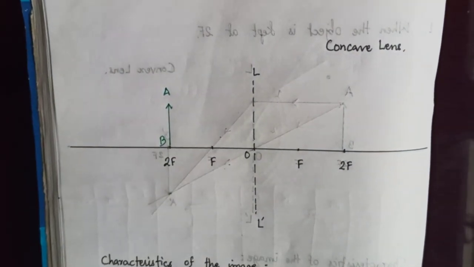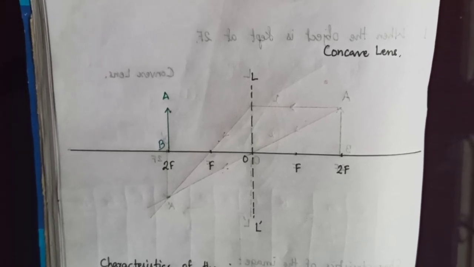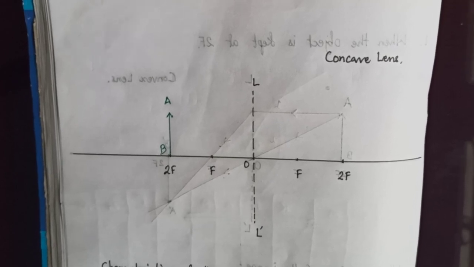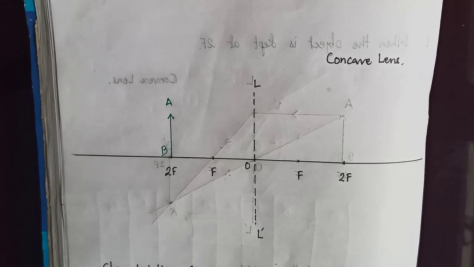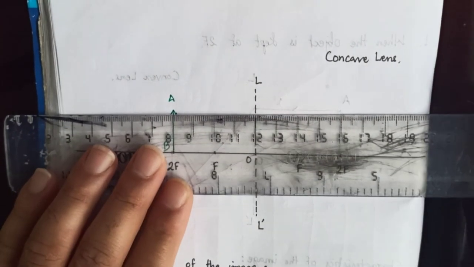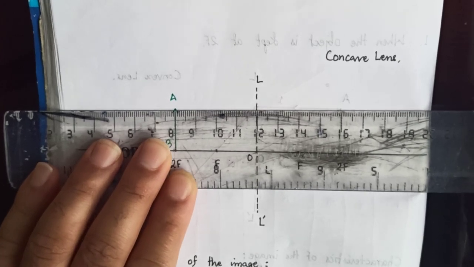Now, once you place the object in front of the lens, its image will be formed. Now, where will this image be formed and what will be the characteristics of this image? In order to know that, we draw the ray diagram. One ray is taken parallel to the principal axis, like in the previous case. In all the diagrams, we follow the same thing.